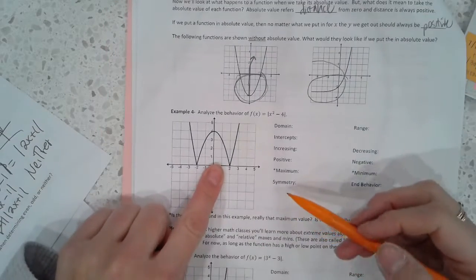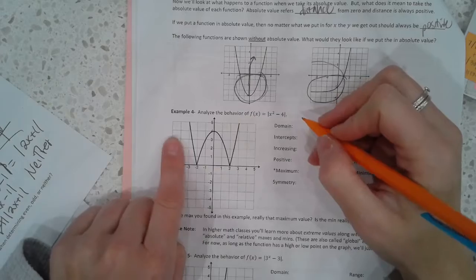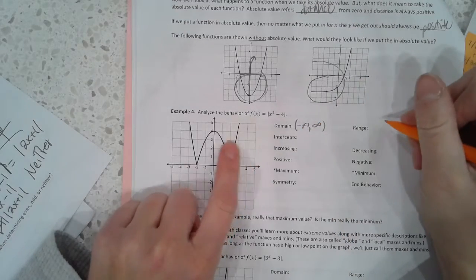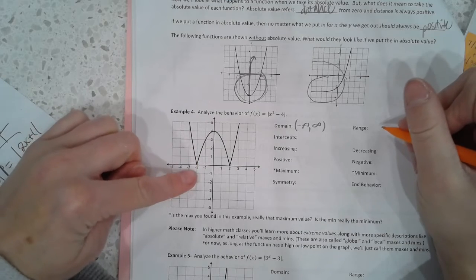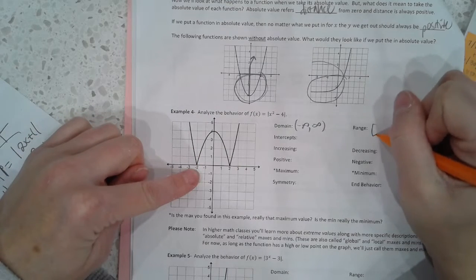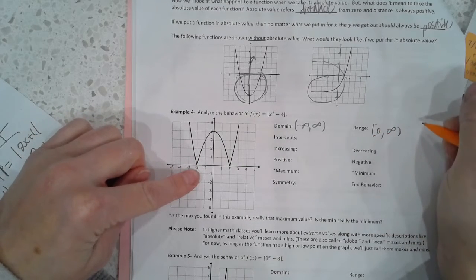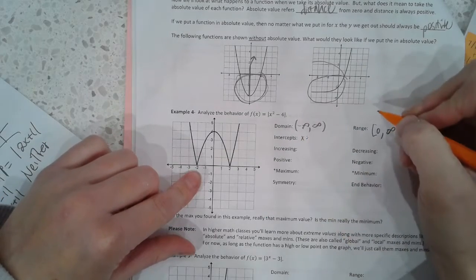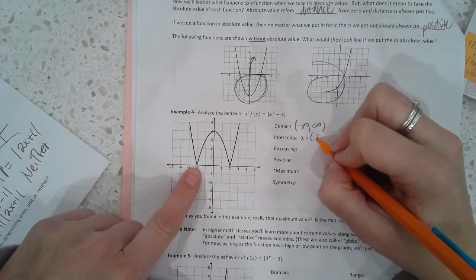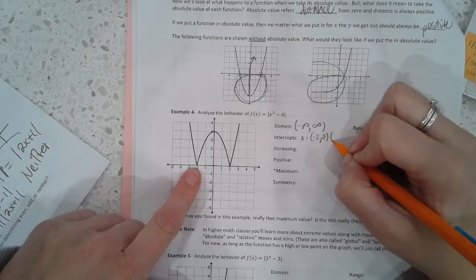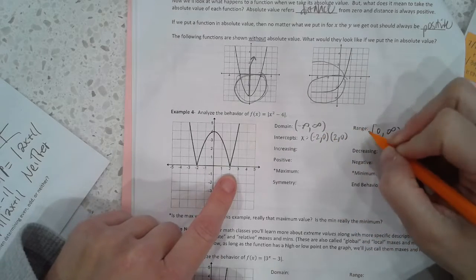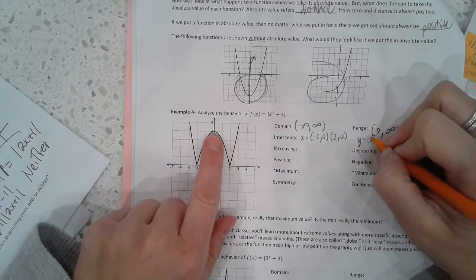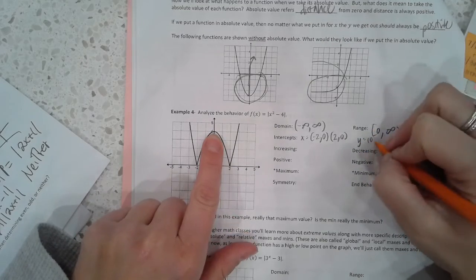So let's do this one first. The domain: our domain is going to go to the left and right forever, so negative infinity to infinity. Our range is going to go down to 0 and then up to infinity. The intercepts: our x-intercepts, where we cross the x-axis, are at negative 2, 0 and 2, 0. Our y-intercept is at 0, 4.